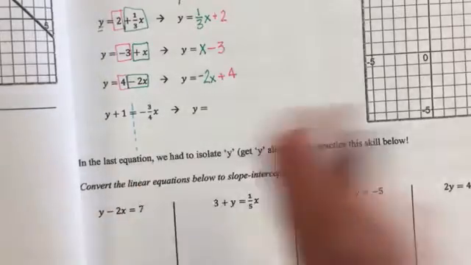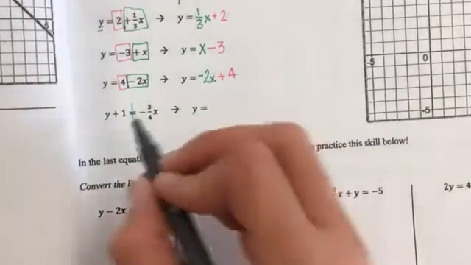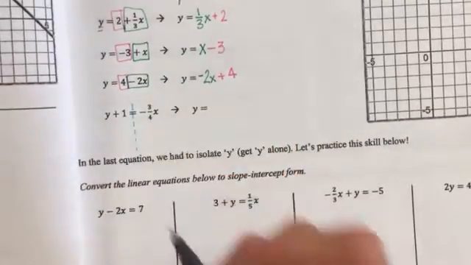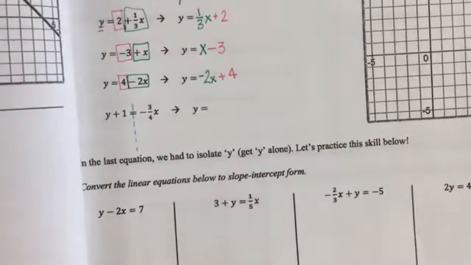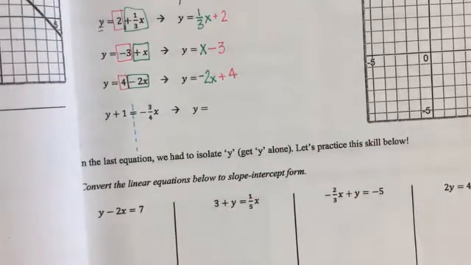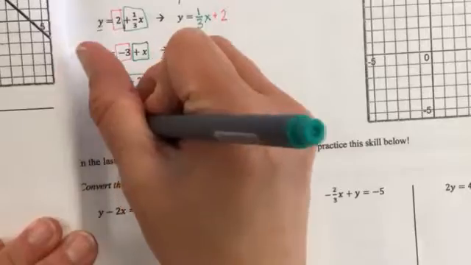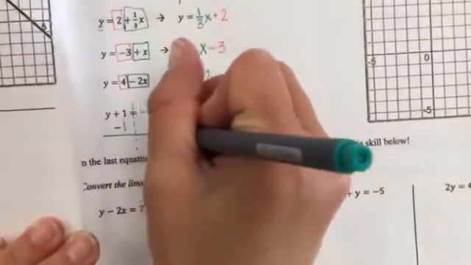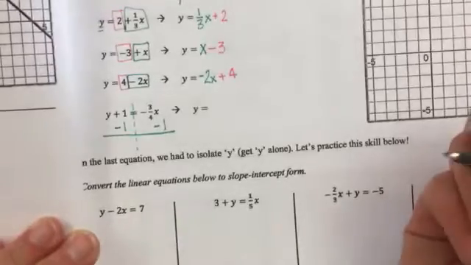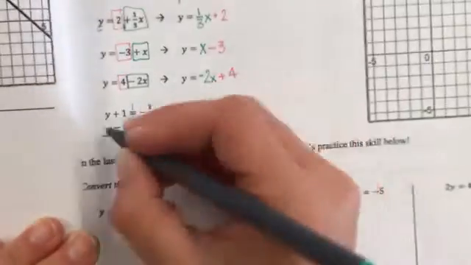So in our experience with solving equations, how do we move or cancel out a number? Minus. Yes. So what we are going to do is minus 1 from both sides of the equation. So when I want to move it, I have to add or subtract it.